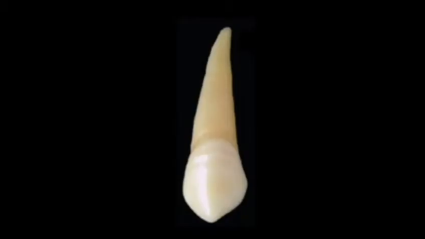cusp slope. If we look at the canine here, we will find that the minimum width is at the cervical line, at the neck of the crown. While the maximum width, look here, where is the maximum width? Is this the maximum width, or here? No, the maximum width is at the slope level. Here and here. Here is our maximum width.